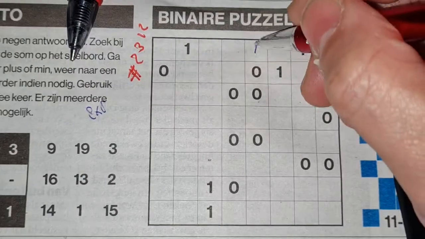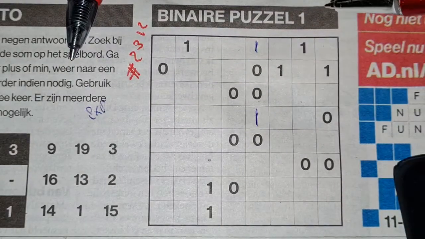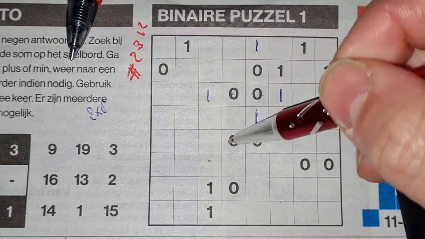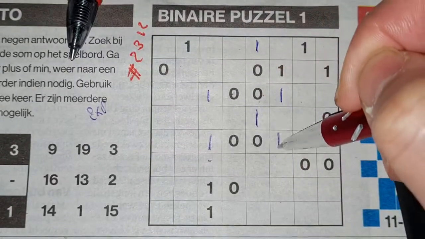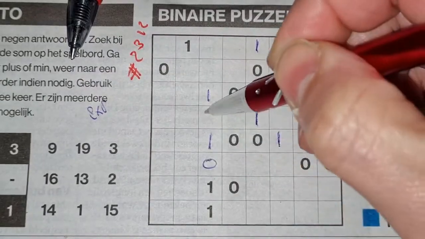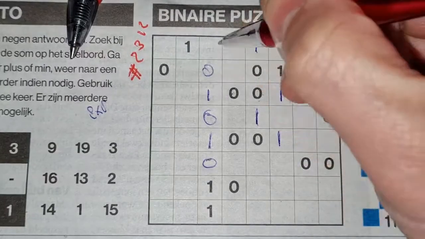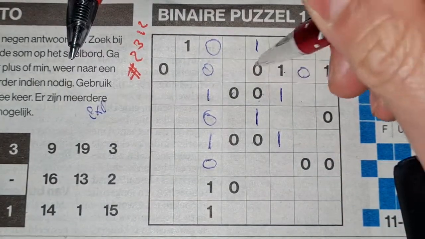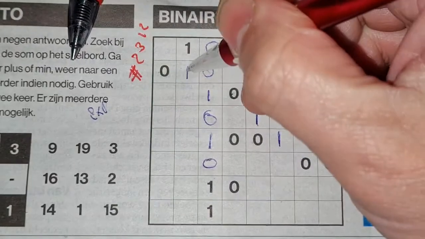Double O, here one, there one. Double O, here one, there one. Double O, here one, there one. Now we have 4 1s, so the rest are O's. Alright. Between 2 1s comes an O. Now we have 4 O's, so the rest are 1s.